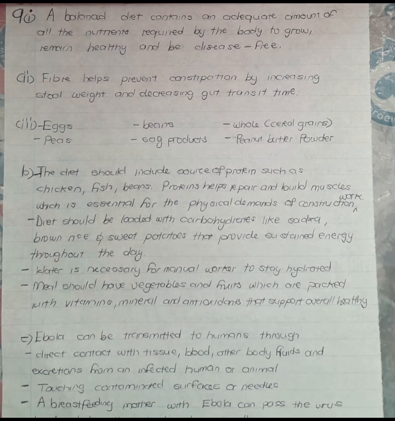And then on part 3, we're supposed to name two sources of proteins for a person who does not eat meat. So we have eggs, peas, beans, soy products, whole or cereal grains, peanut butter powder. There are so many sources of proteins. I've listed some of the sources, and you are supposed to just name two sources for a person who does not eat meat. So we move on to part B.